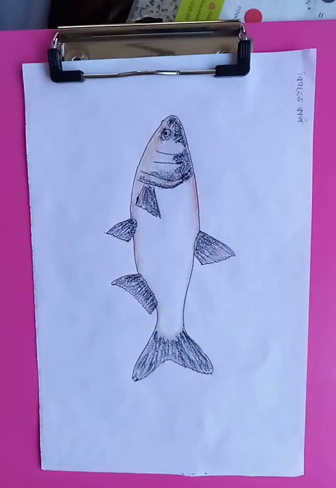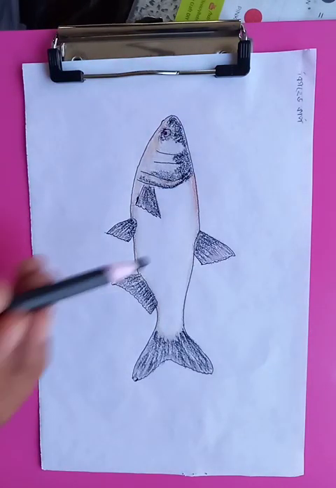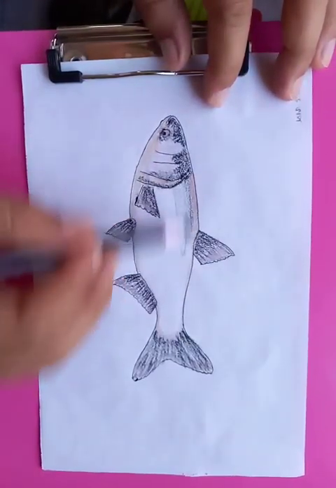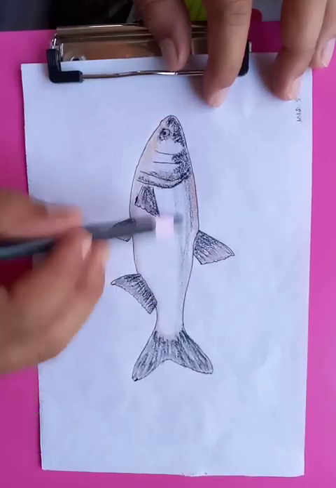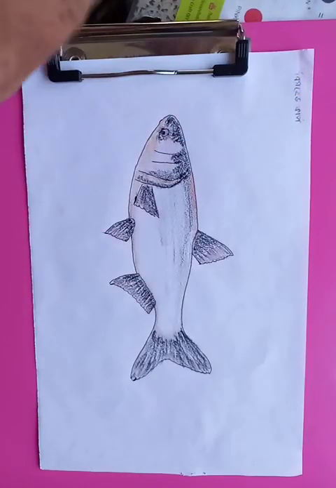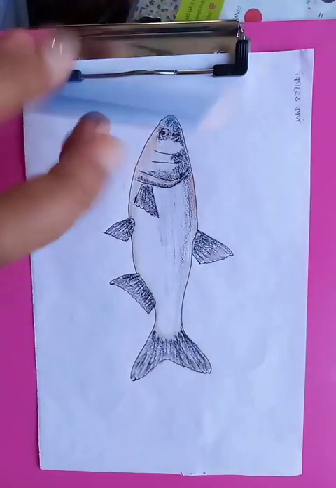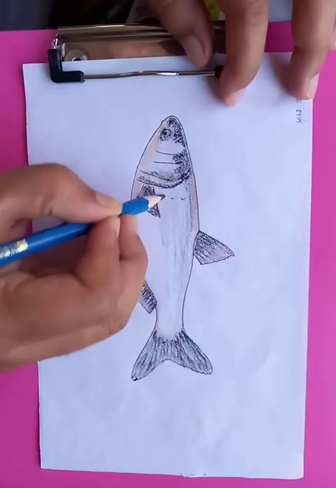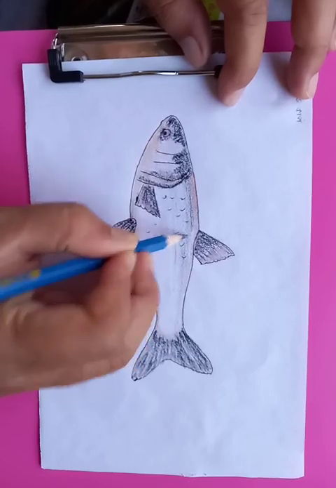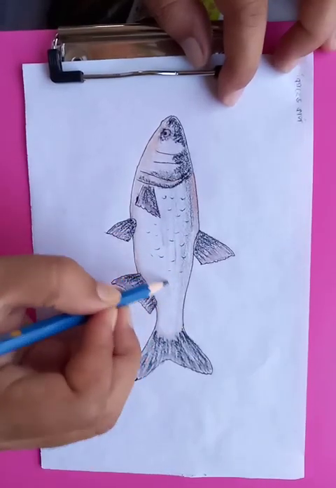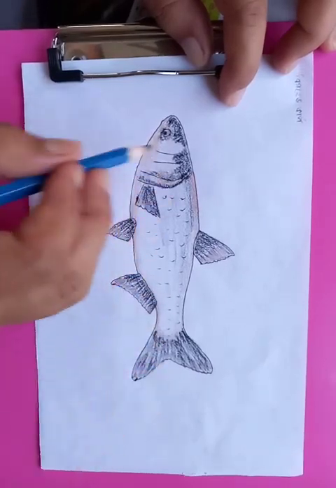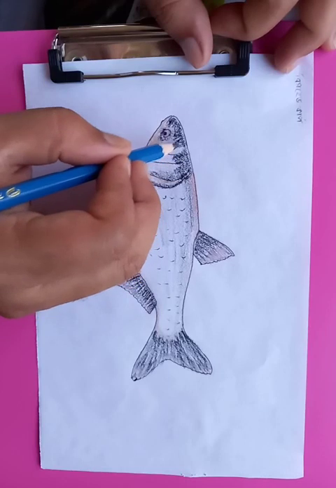All right. Going to put lots of scales, but that's not all the details. It's like a graphical presentation of the scales here. But the most important thing is that the shape of the body defines which type of fish this is.